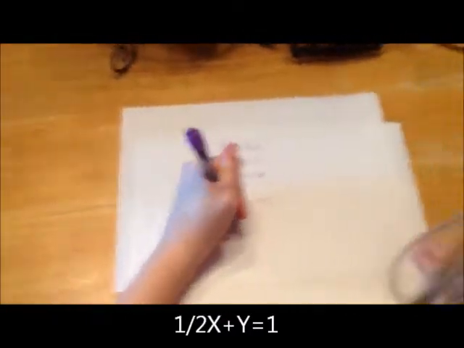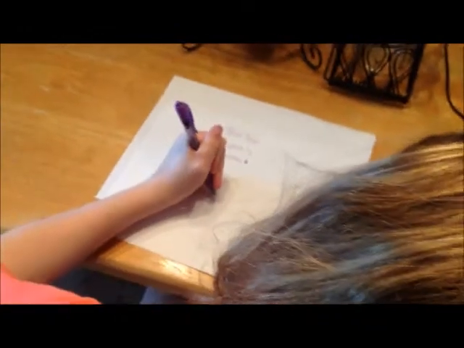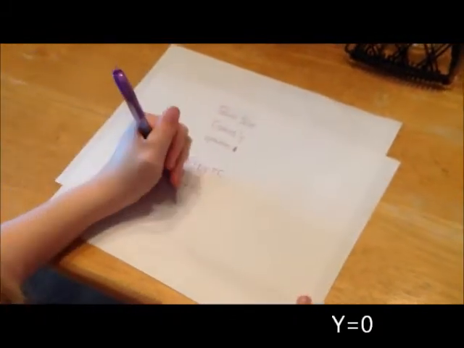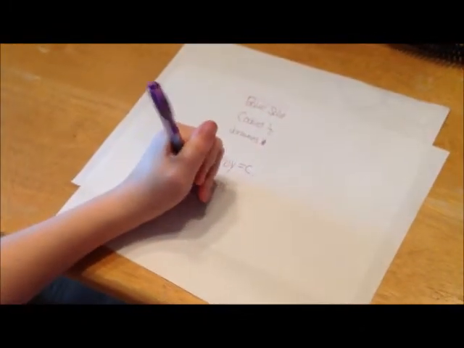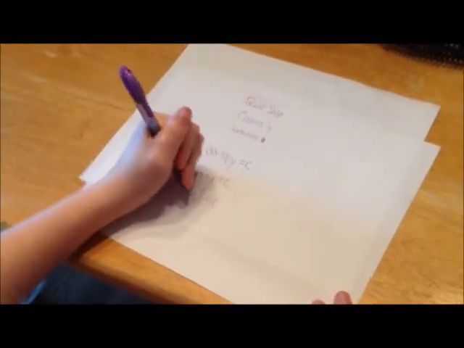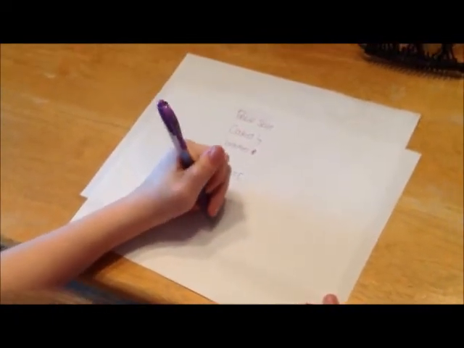Correct. Okay, so first let's solve for X. 1/2 X plus Y equals C. So since Y is going to be your 0, you would put 0 equals C plus, C equals 1.